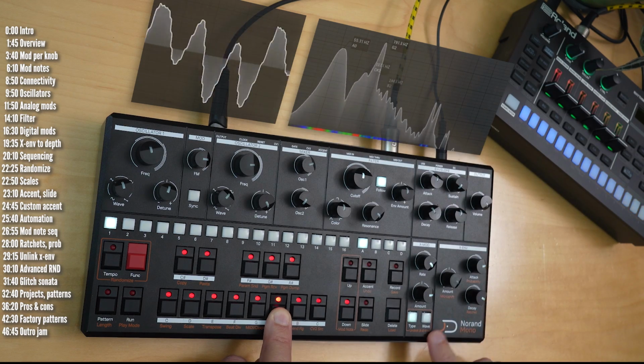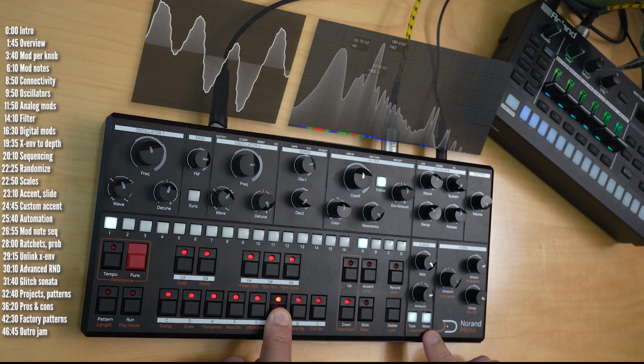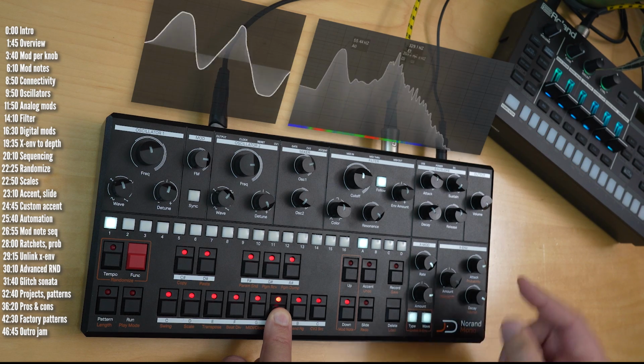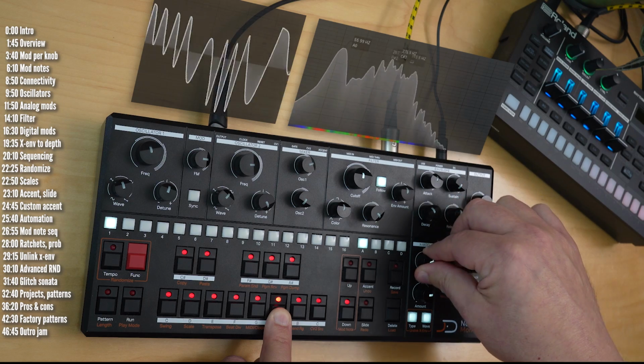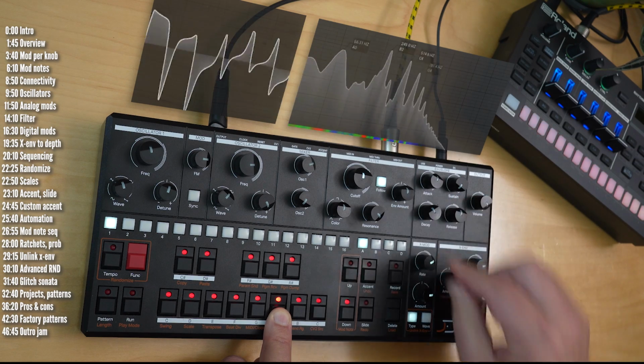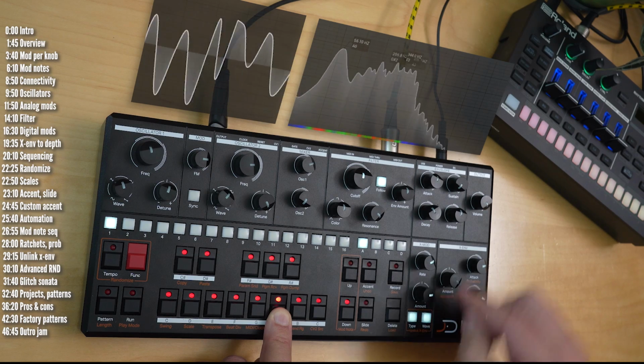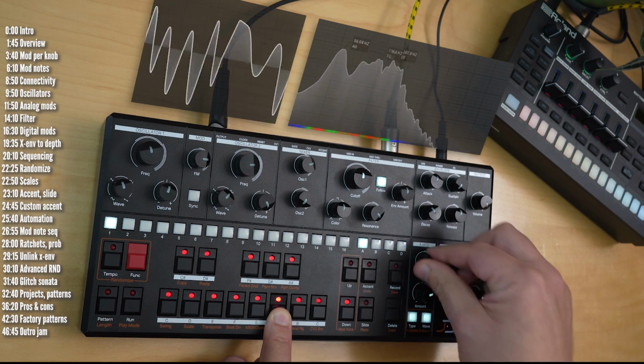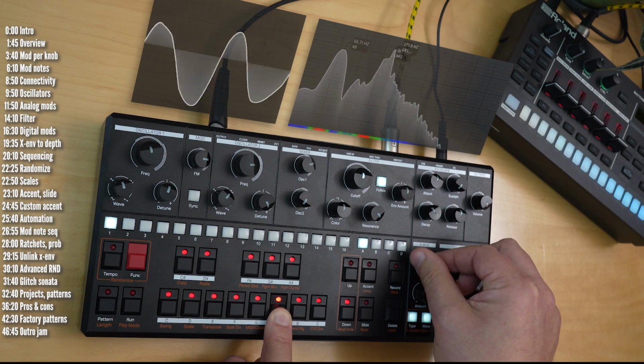Anyway, so a few shapes for that, including noise. So, sine wave, and further craziness can ensue with audio rate mods of the filter cutoff.